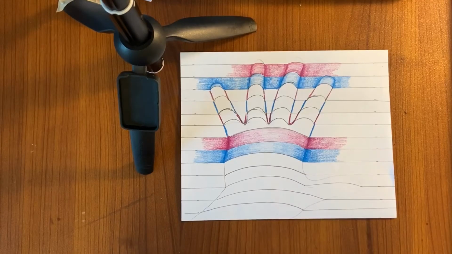Here's a quick review of the project. First step, you need to trace your hand onto your paper. Second step, you're going to need to use a ruler or something else with a straight edge to draw some straight lines across your paper. They need to stop anytime they touch your hand. In the spaces in your fingers and your palm, you will draw curved lines.